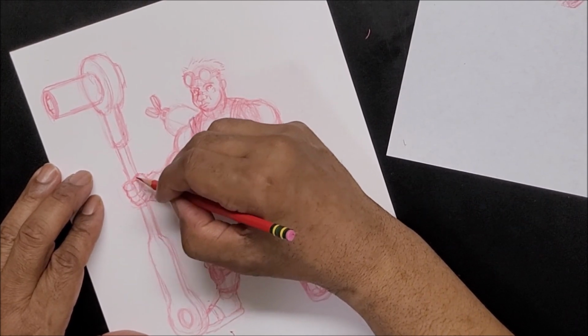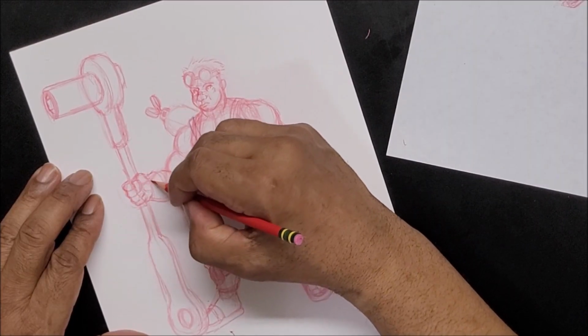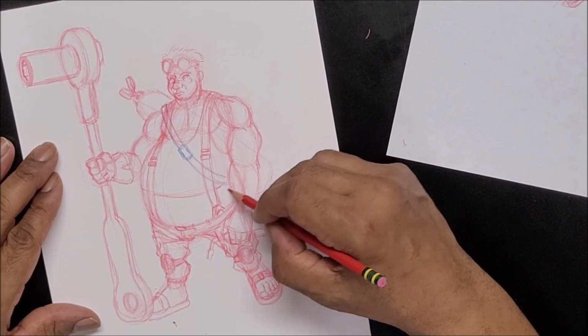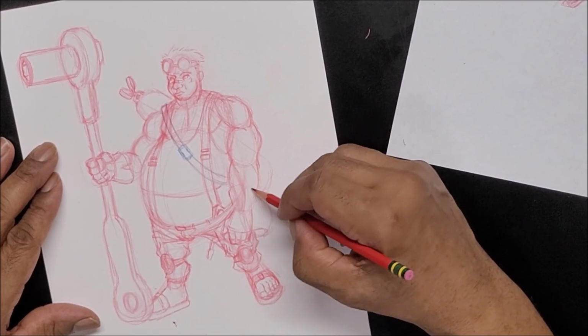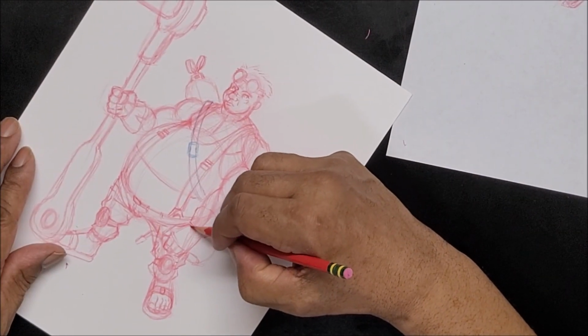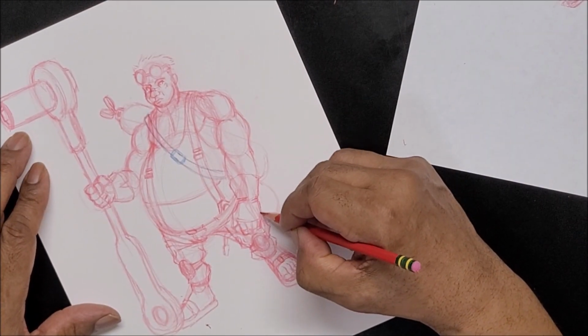So I don't really have to do too much to the hands. I might open it up a little bit. But yeah, he's got the big old welding gloves on. So this hand there, and then we'll get the wrinkles, or where they compress.